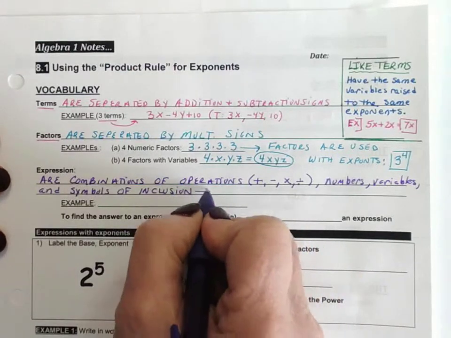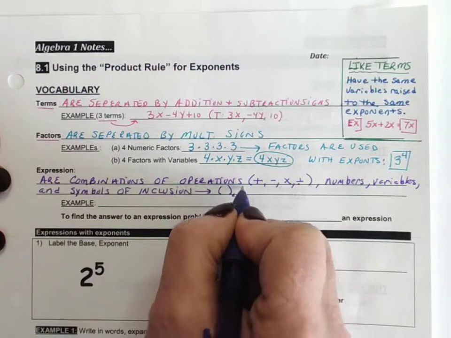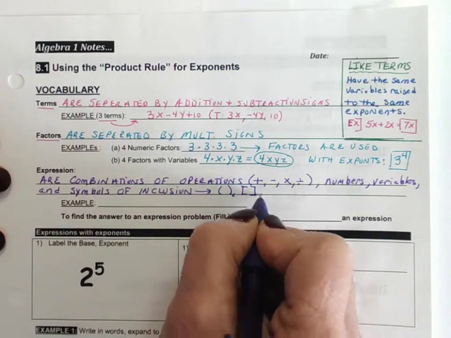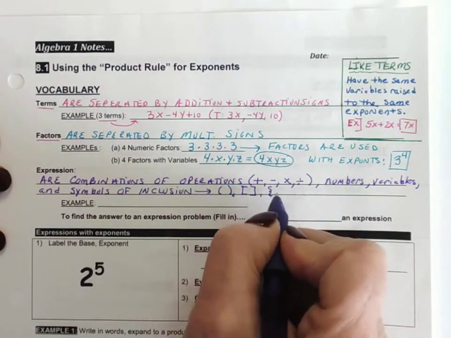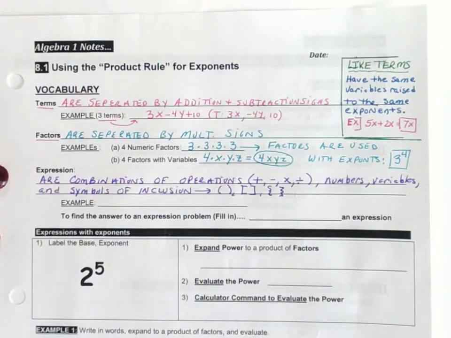Okay, so those are like your parentheses, brackets, set notation. Okay, those are symbols of inclusion.